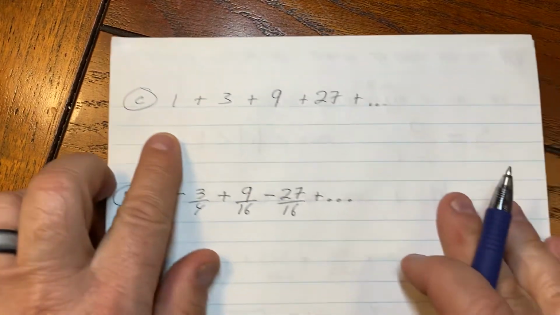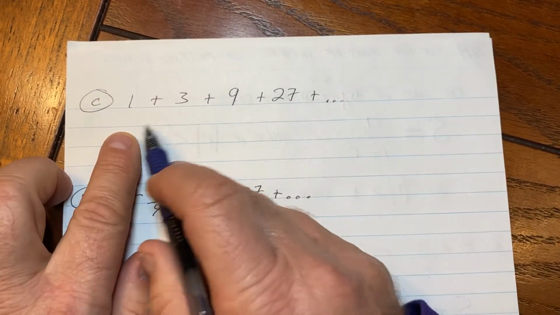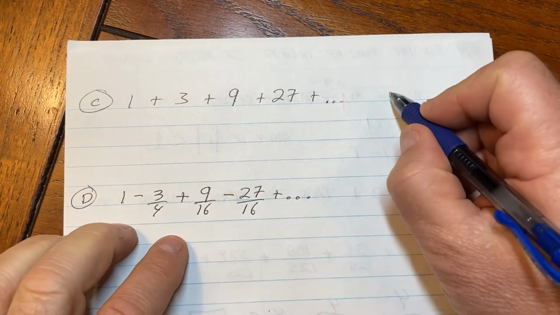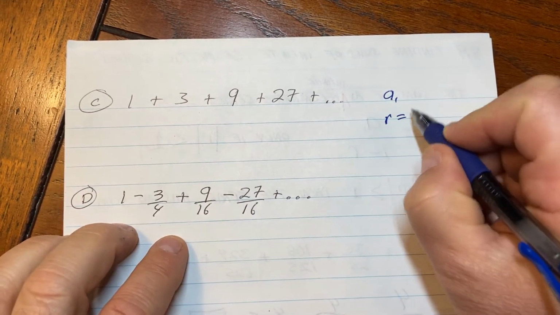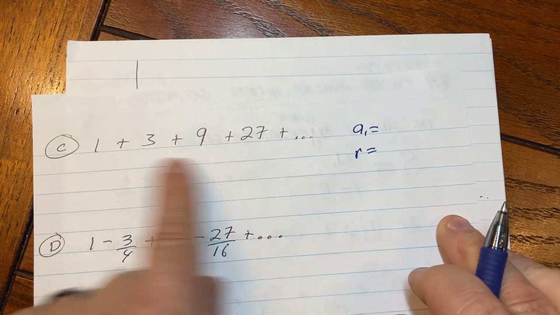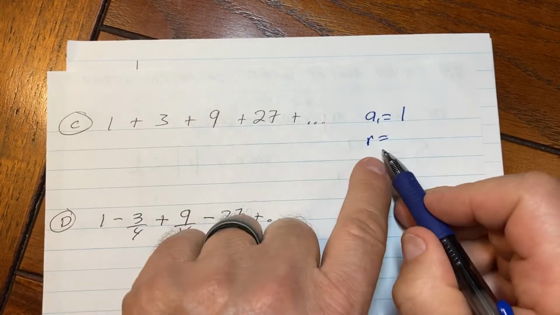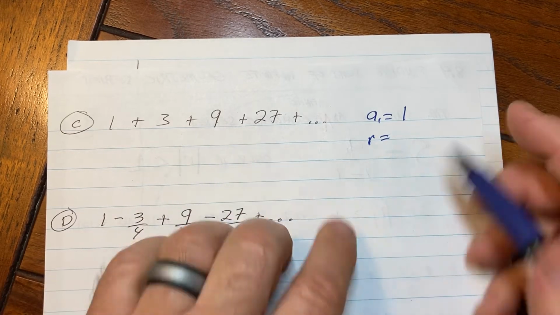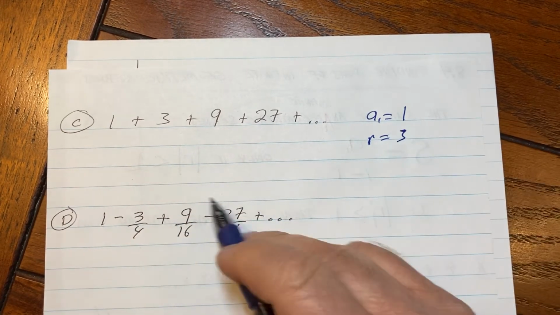C. We have it right here. 1 or 2. Dot, dot, dot means it's infinite. So we need the value of the first term, and we need R. The value of the first term is 1. R looks like it's times 3, times 3, times 3. R is 3. So does this work?